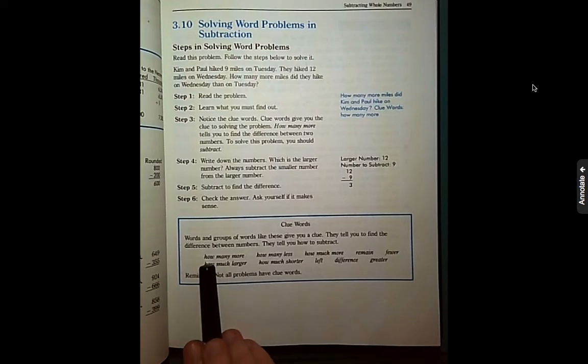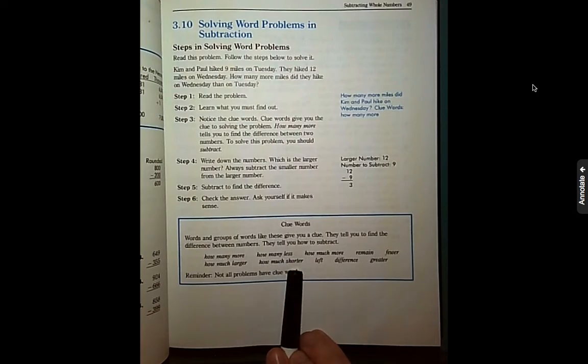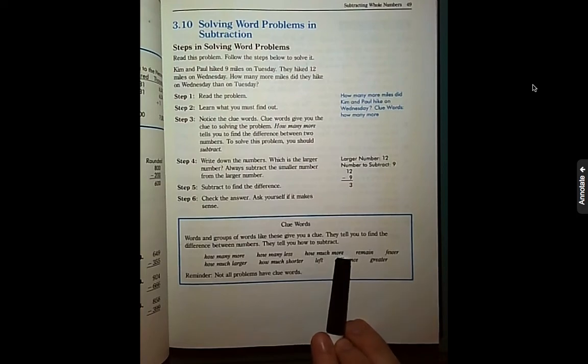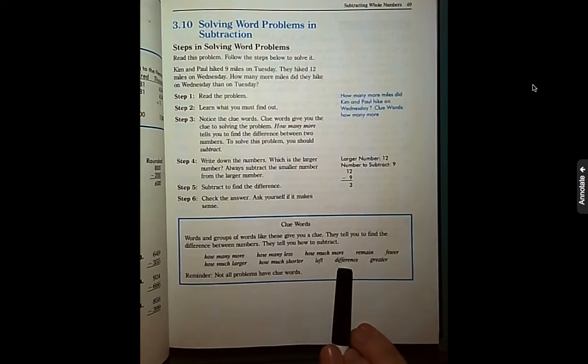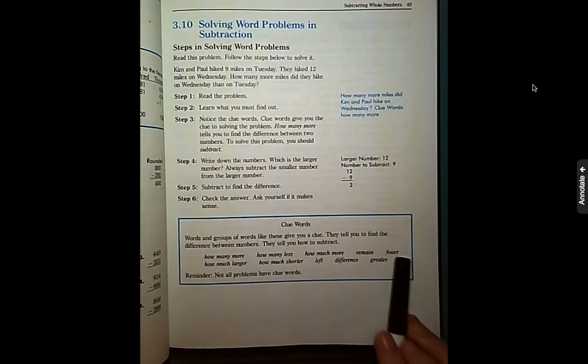So these are clue words: how many more, how much larger, how many less, how much shorter, how much more, left, so what is left, not the direction, difference, remain, greater, and fewer.